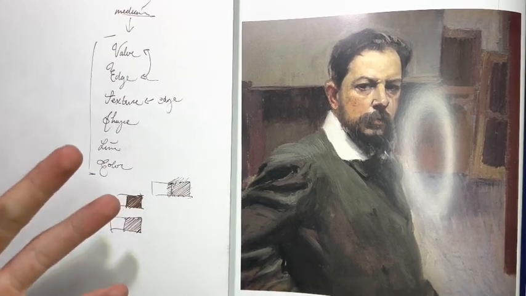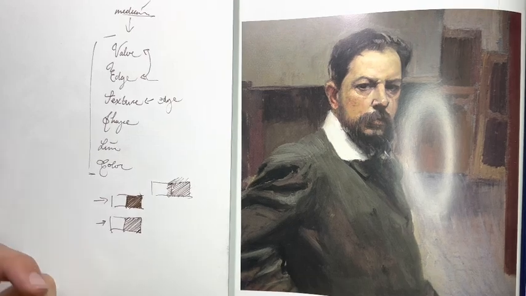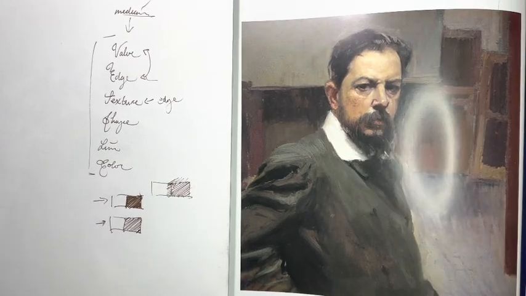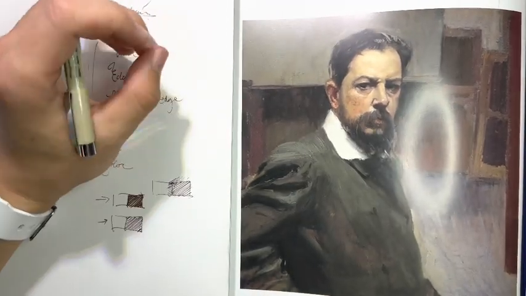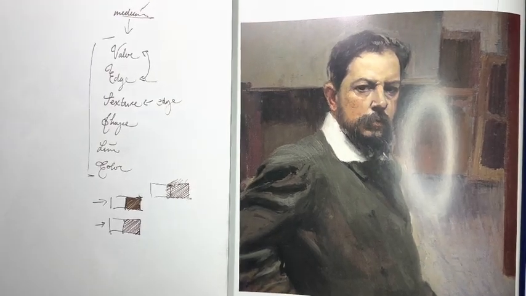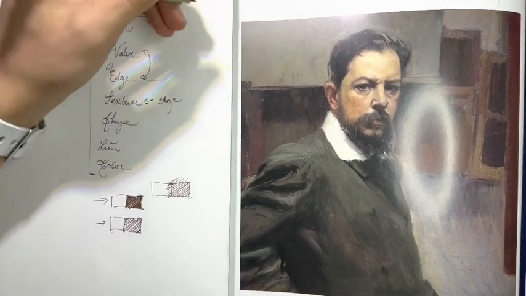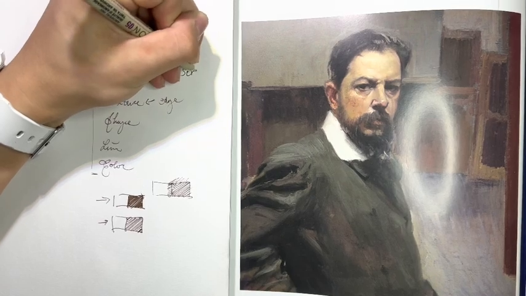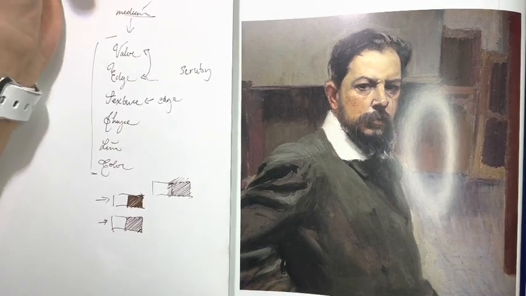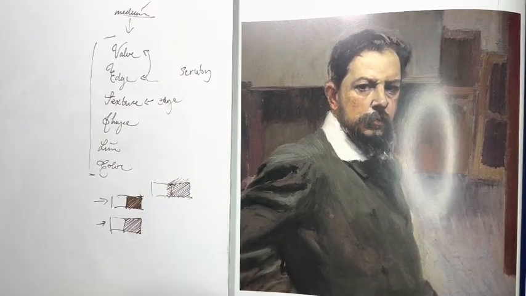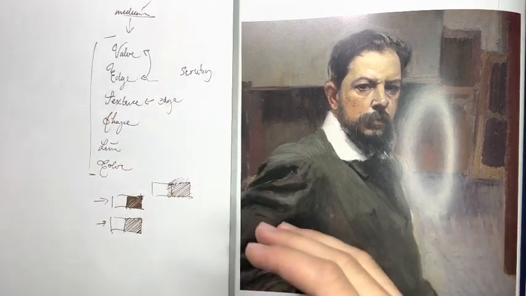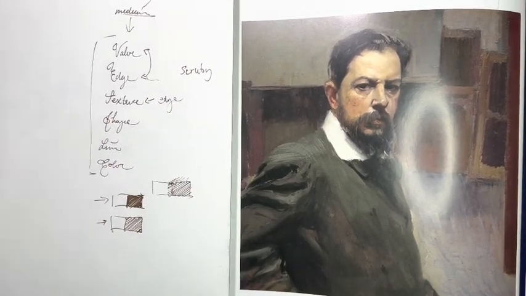And by doing master studies, you're going to see all these kind of nuances start to pop up. And one thing you'll notice is that peripherally, everything is really scrubby. Now, that's not a very academic art term, but I think it illustrates the point well enough. But if you look at the peripheral elements here, everything's put in like that.